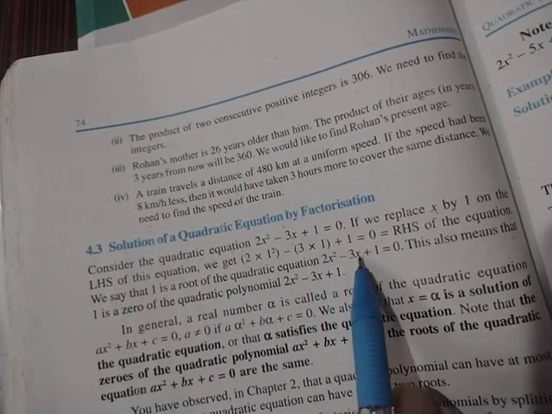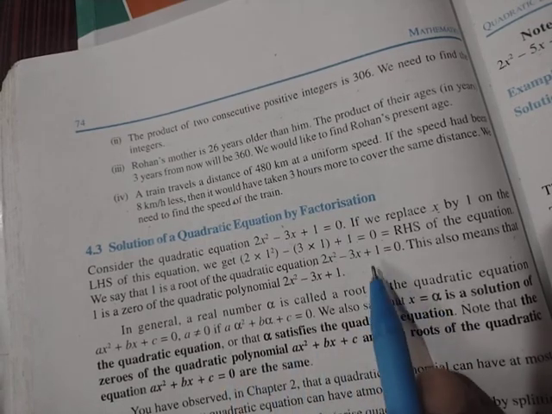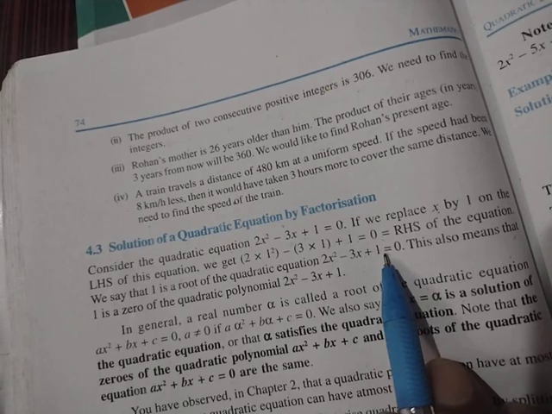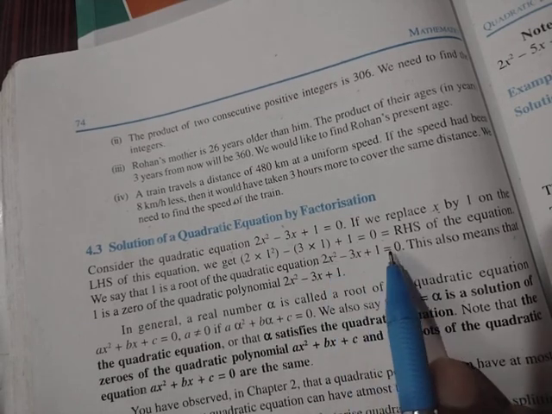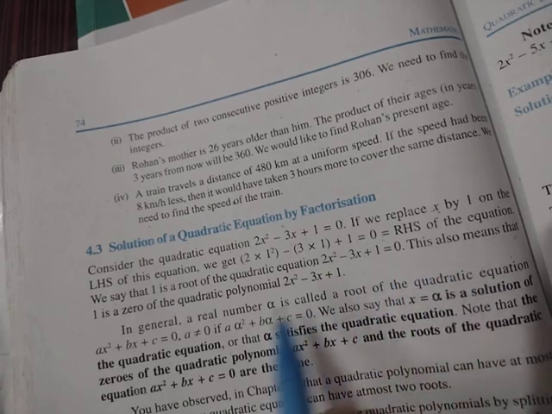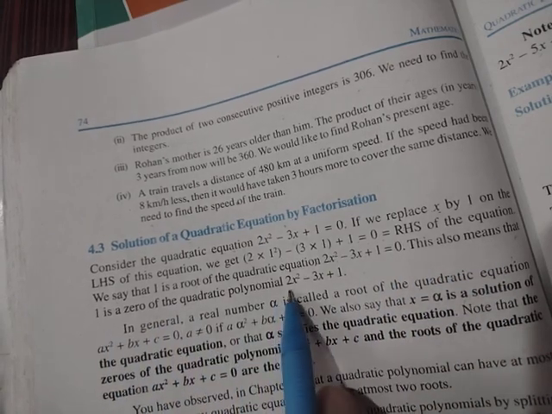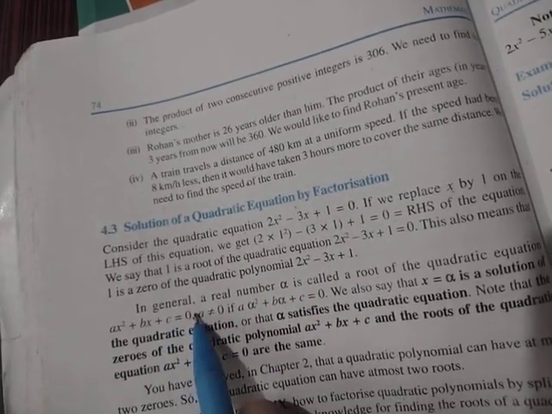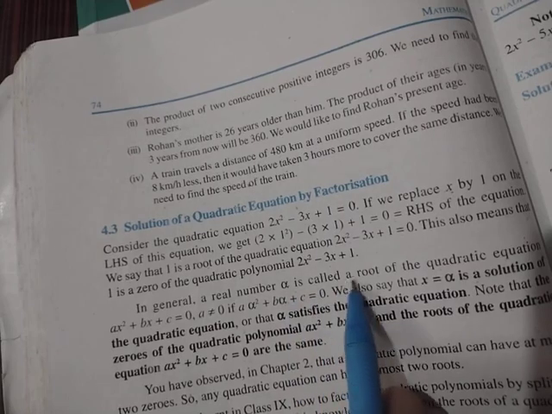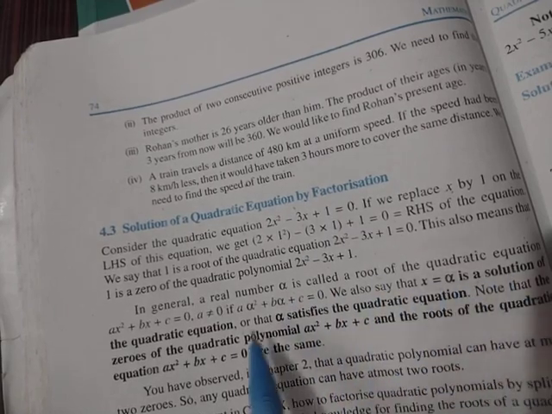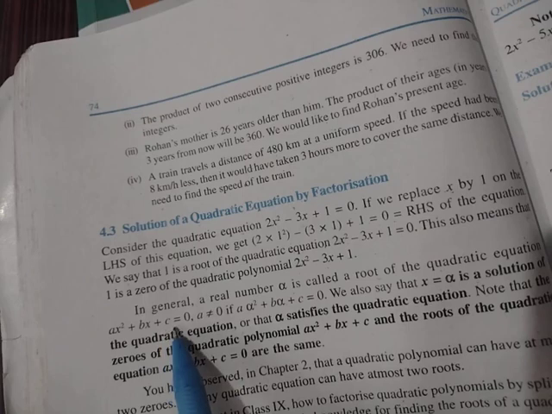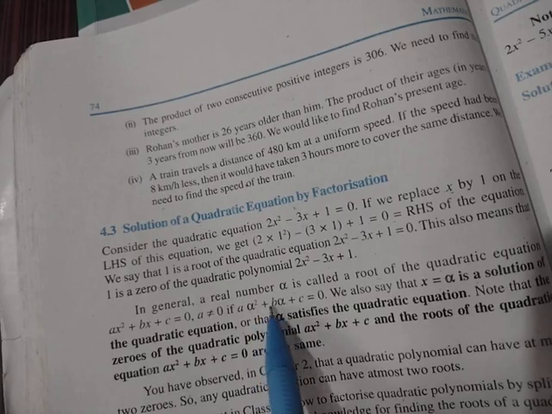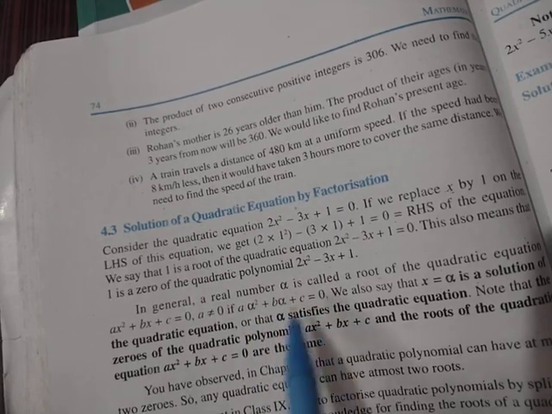So as 2x square minus 3x plus 1 is equal to 0, the solution of this is 1, because on putting the value of x as 1, you are getting 0. This also means that 1 is a zero of the quadratic polynomial and 1 is the root of the quadratic polynomial also. In general, a real number alpha is called a root of the quadratic equation ax square plus bx plus c is equal to 0, where a not equal to 0, if a alpha square plus b alpha plus c is equal to 0.